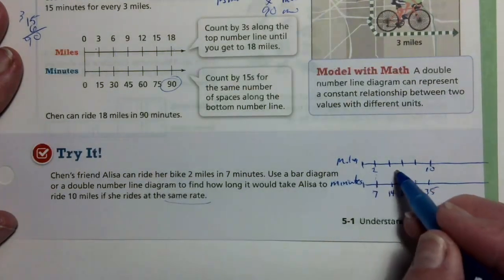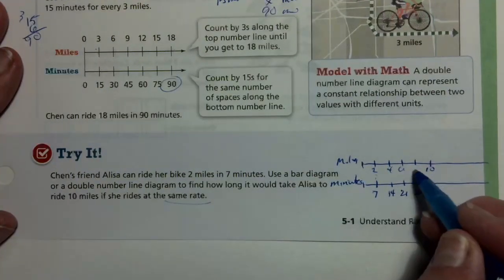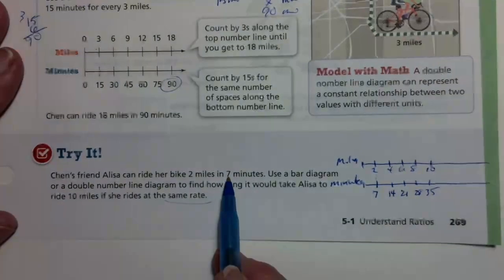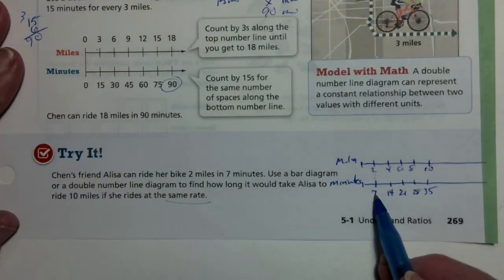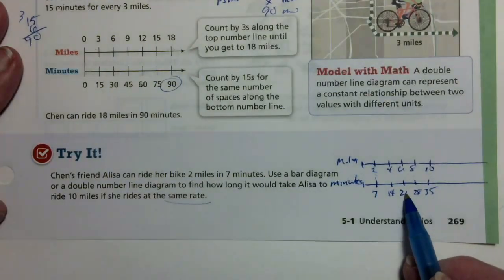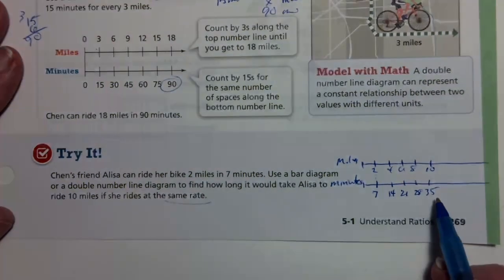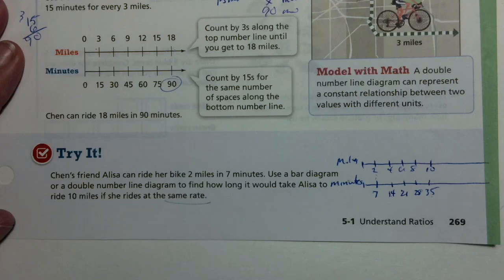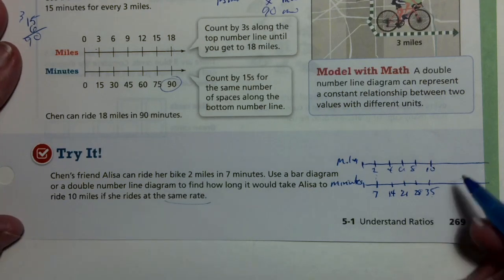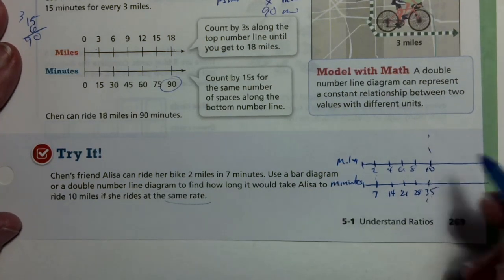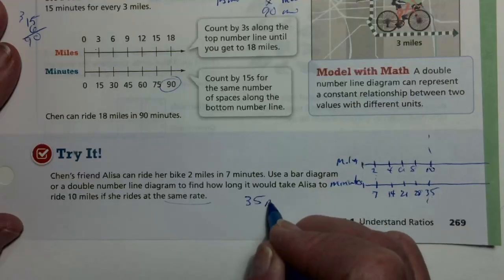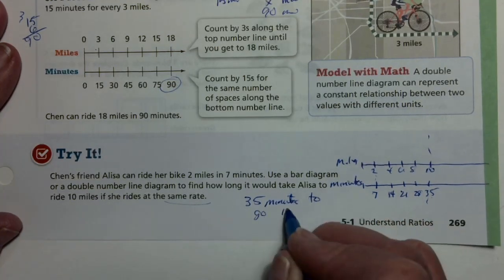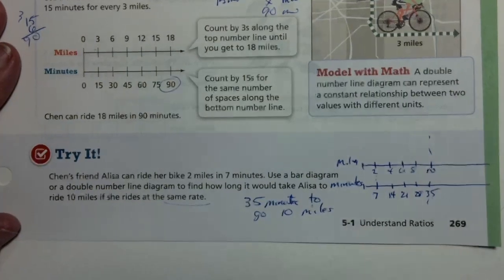So this was 2 miles, 4 miles, 6 miles, 8 miles, 10 miles, and then this was skip counting by sevens. 1 times 7 is 7, 2 times 7 is 14, 3 times 7 is 21, 4 times 7 is 28, 5 times 7 is 35. So it's going to take 35 minutes for her to go 10 miles.